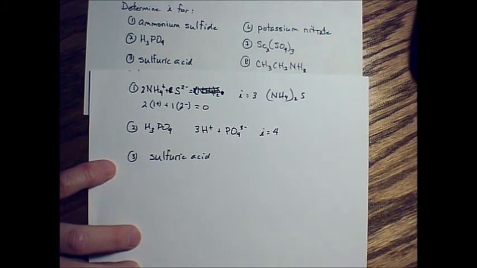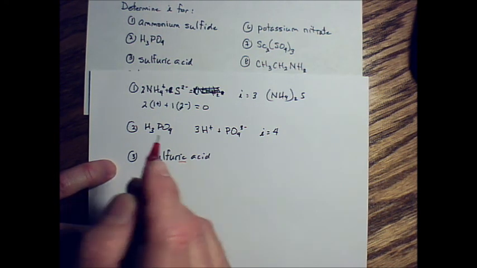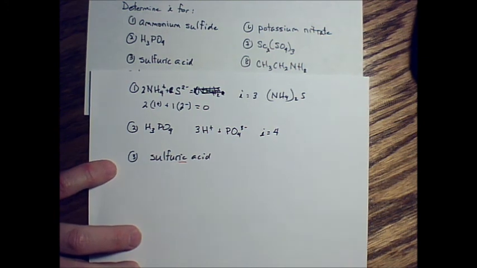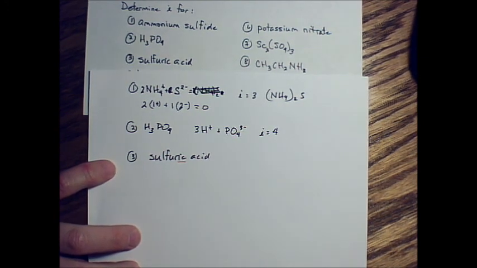This IC ending is a little bit tricky sometimes because there are 2 kinds of acid formulas, classifications of acid formulas, that have IC endings. One of them has an IDE anion, and the other one has an ATE anion.